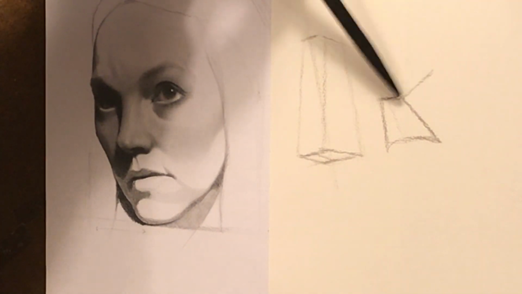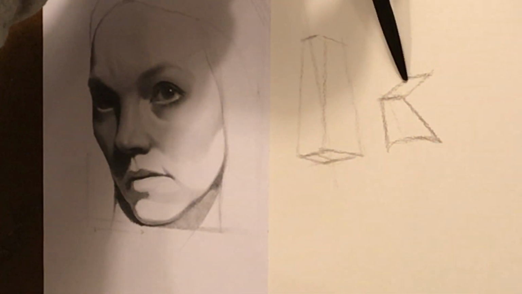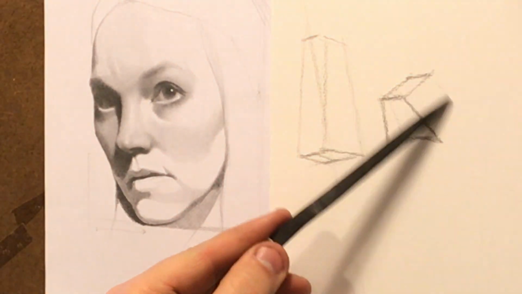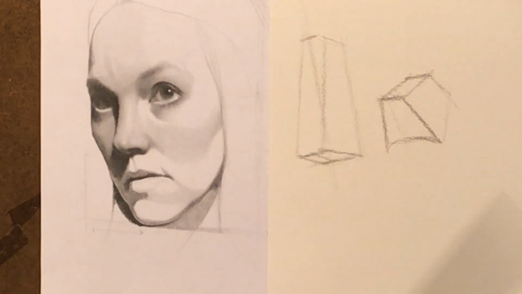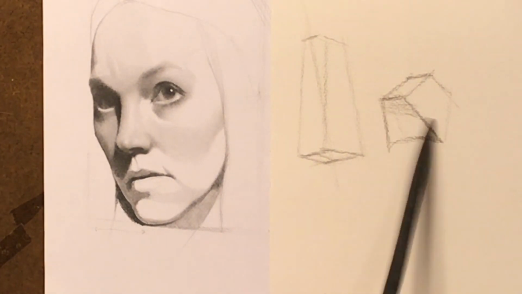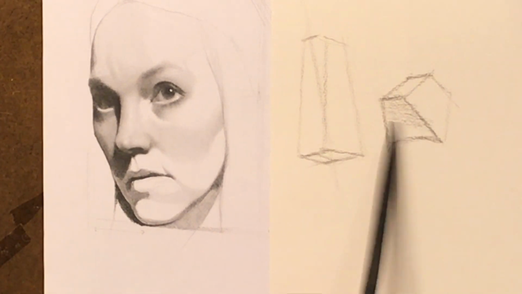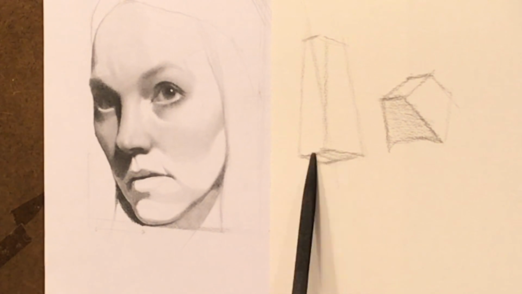The other thing that would happen is these planes would become much more foreshortened. So this would shorten a great deal, this front plane and the side plane as well. Okay, so the proportion of these planes can change a lot based on the angle that you are viewing the nose from.